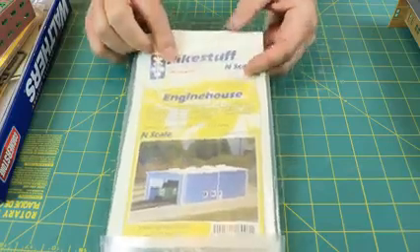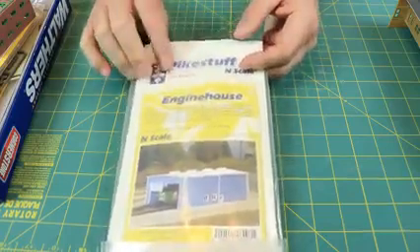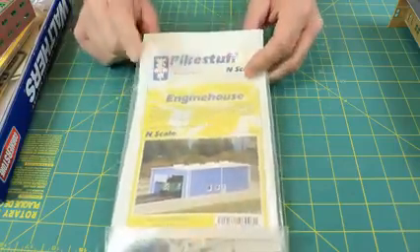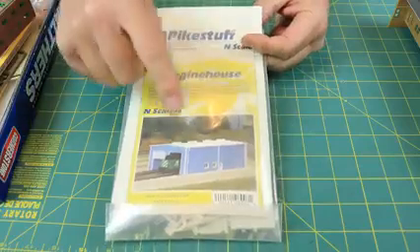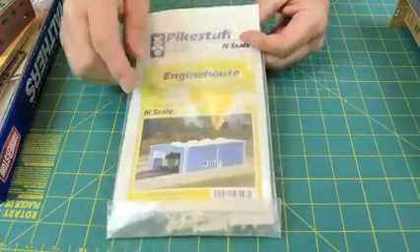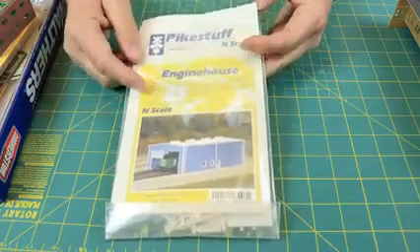These Rix products, Pike Stuff is often the name that's used on the structure kits. And these are great little modern industrial structures. Most of them are modeled like this with the blue metal simulated siding and the white roof, but you can paint them any color that you want.